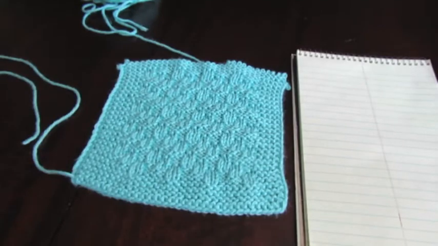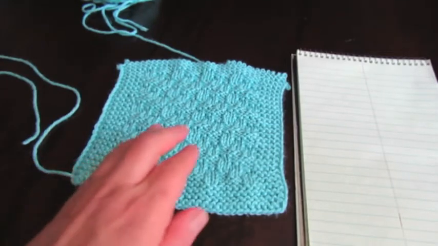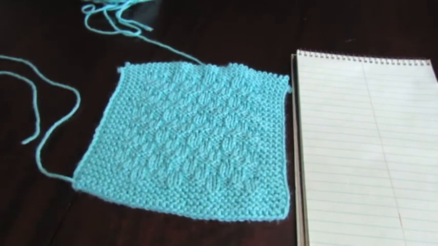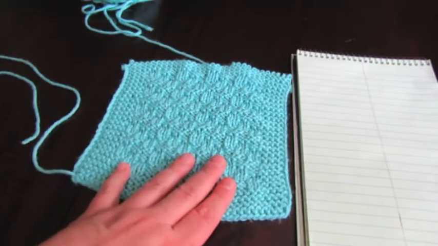Hello, in this video I would like to share with you how I calculate the number of stitches from my sample. I highly recommend always making a sample before you start your big project.